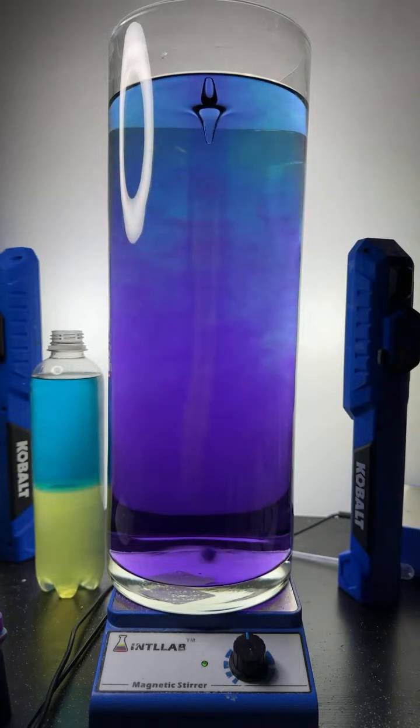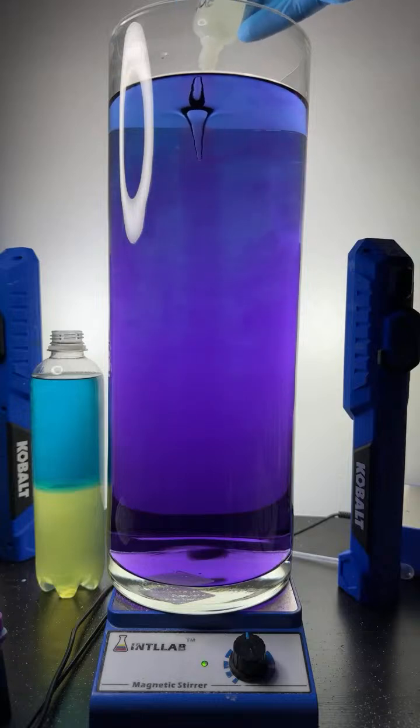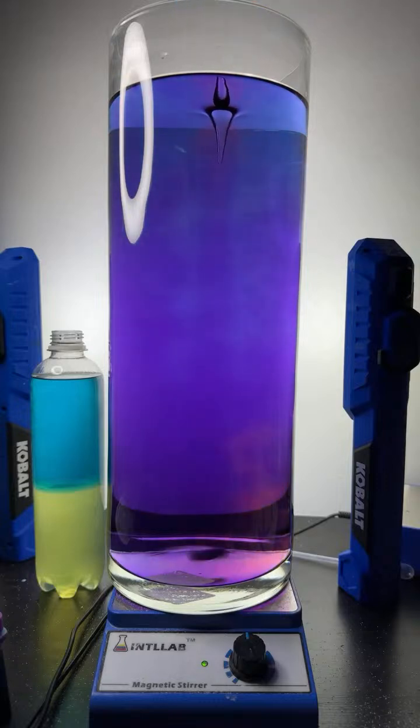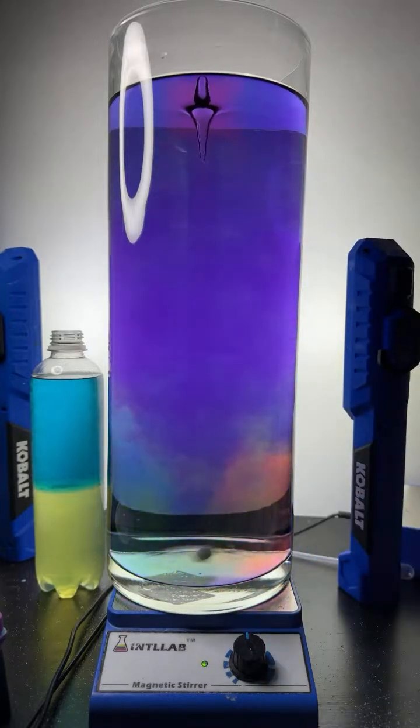Very pretty. All right, let's add some acid now. So I'm going to add some acid to the center of the vortex. That's 5 drops. Let's see what happens. You can see it got pushed down to the bottom. It's starting to get a little red down there.